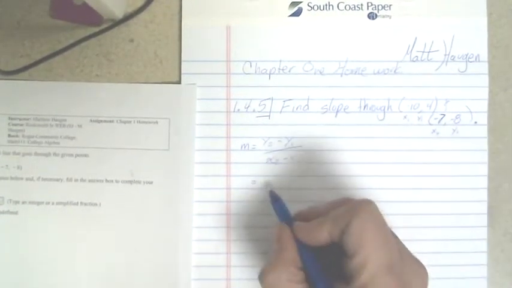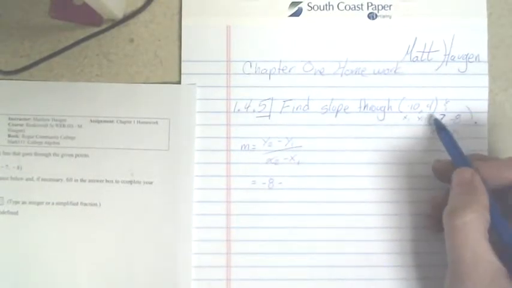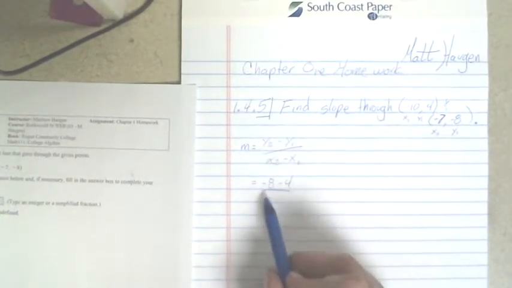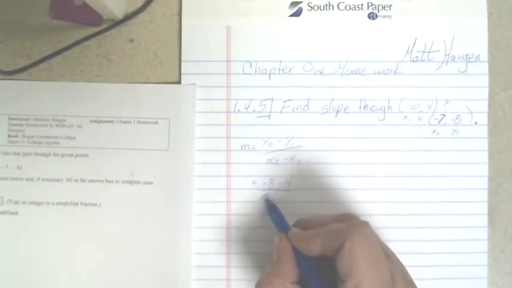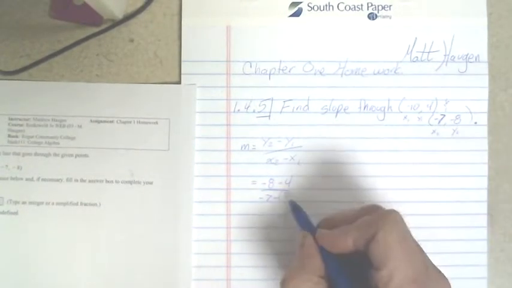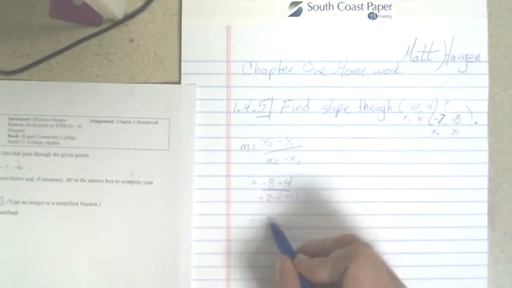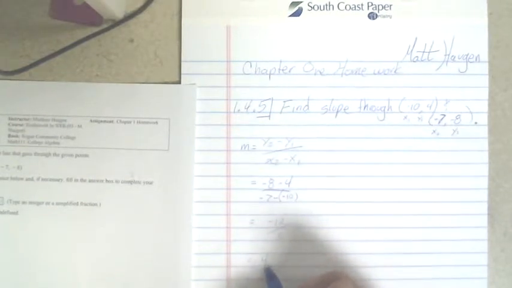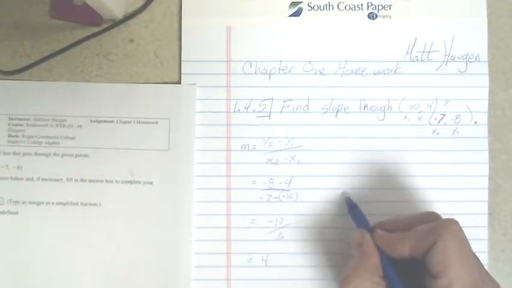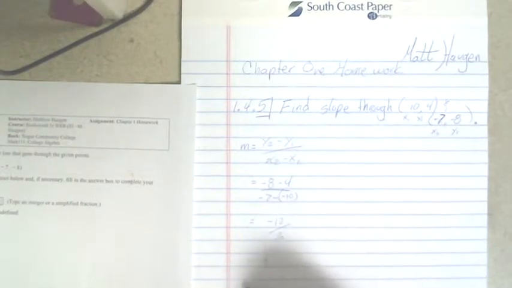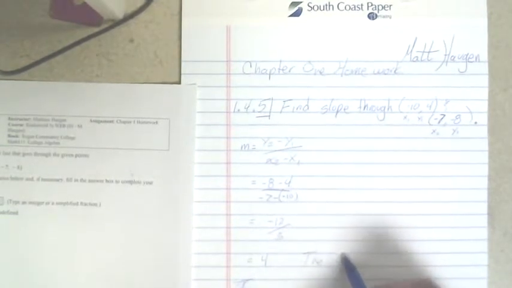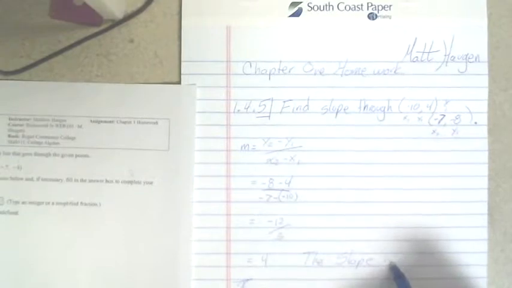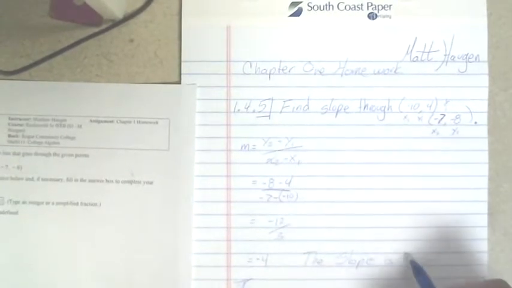So then y2 is -8 minus y1 is 4 over x2 is -7 minus x1 is -10. So I've got here, what, -12 over 3. So the slope is -4. So you're asked to find the slope, so it's nice to say something like, the slope is, oops, forgot my negative, -4. And that's your answer.